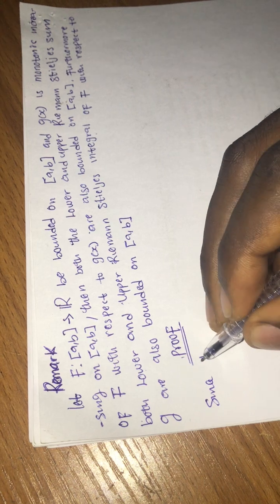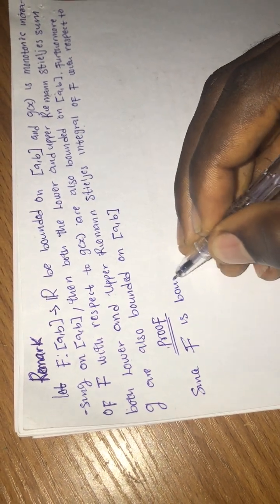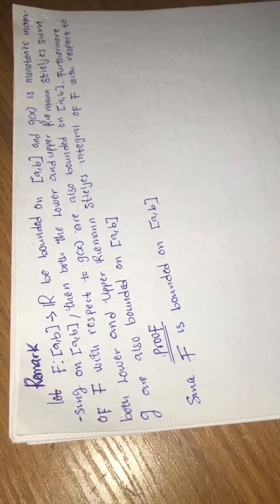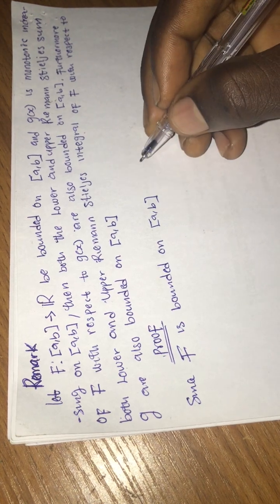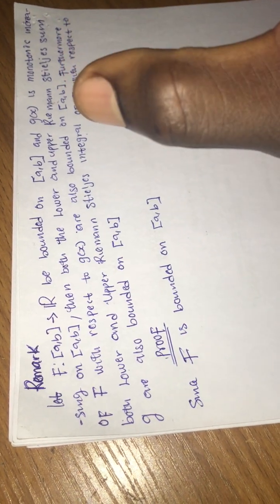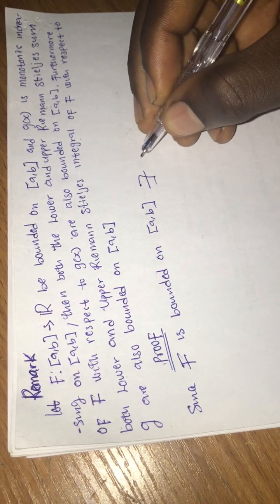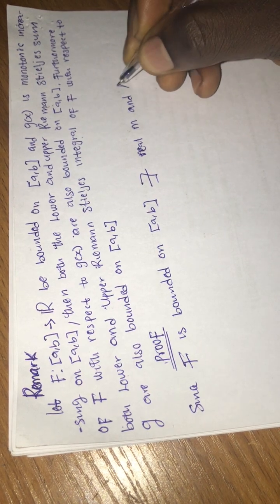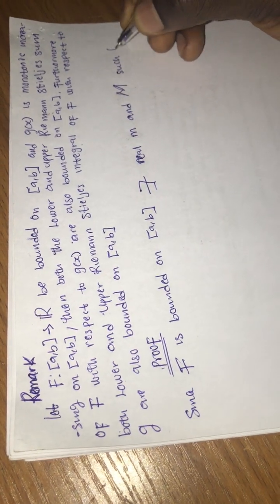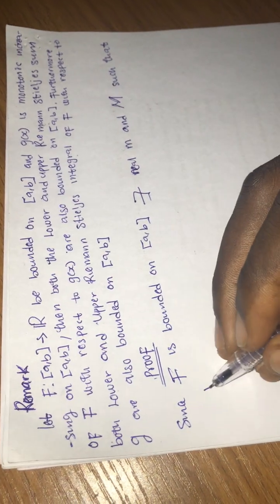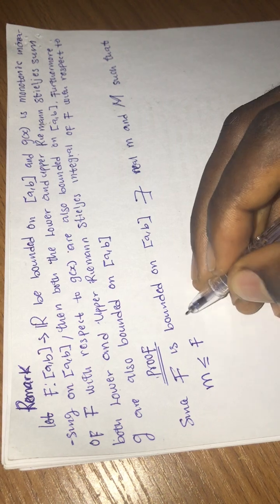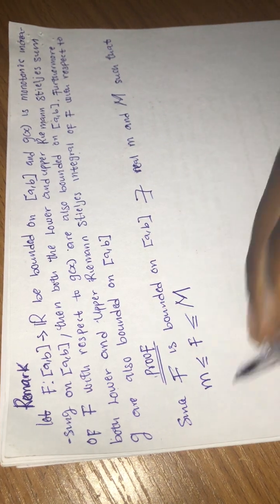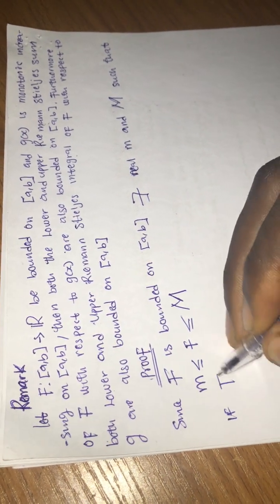Since f is bounded on [a,b], for something to be bounded, it must be within an interval. So there exist real numbers m and M such that m is less or equals to f less or equals to M. You understand? It shows that it is what? Bounded.